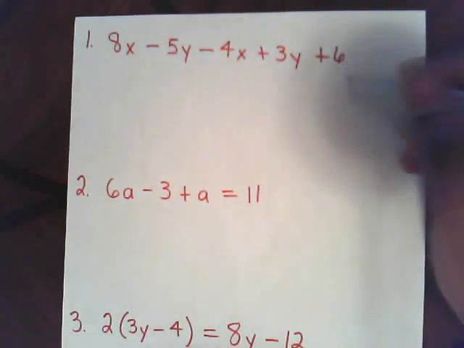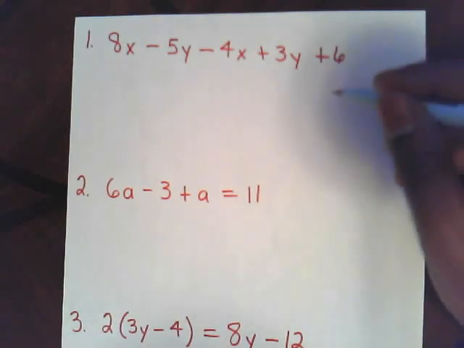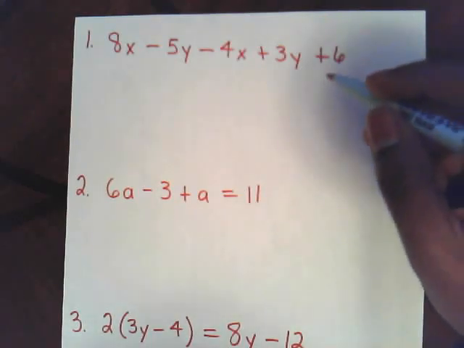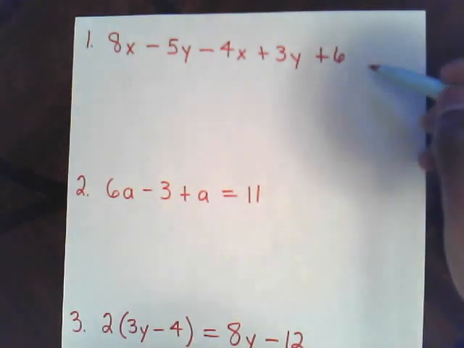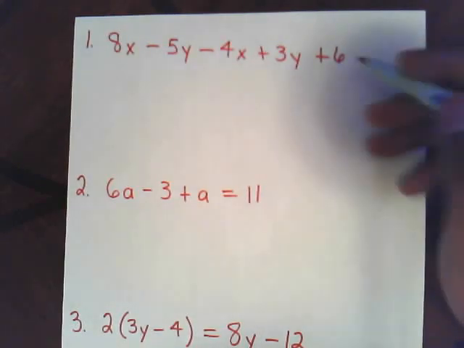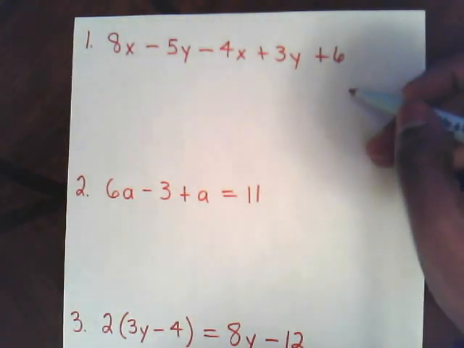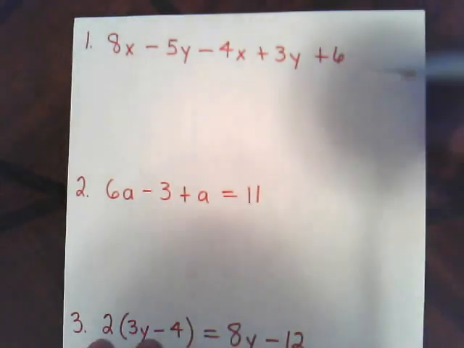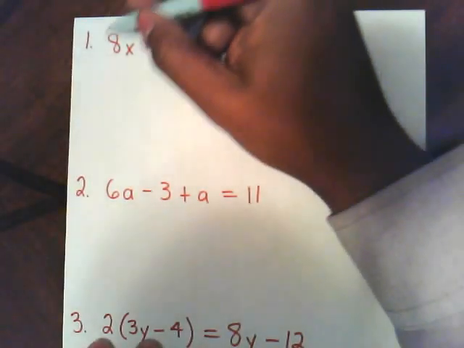Okay, I'm about to go over a quick review of the test questions. Now, for number 1, as you can see, it doesn't equal anything. Therefore, it's simply an algebraic expression. So what do we do? We combine like terms. What do we have alike?